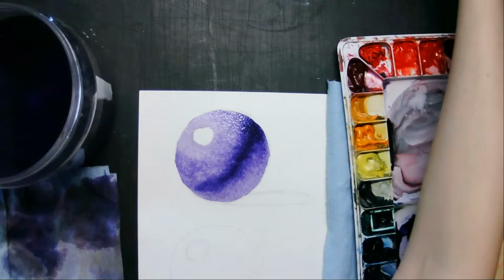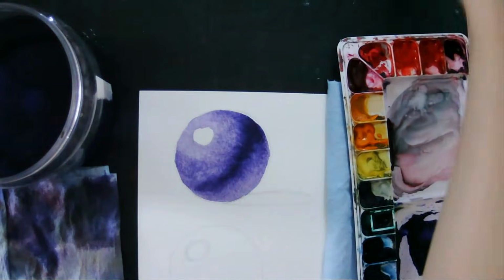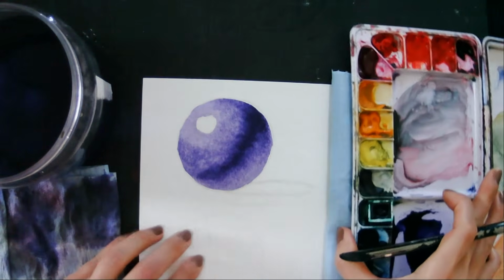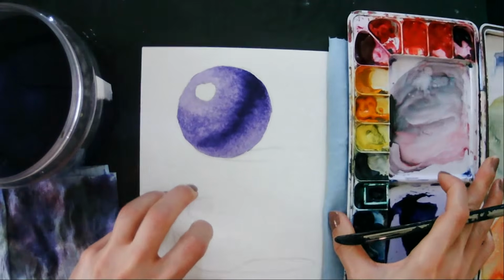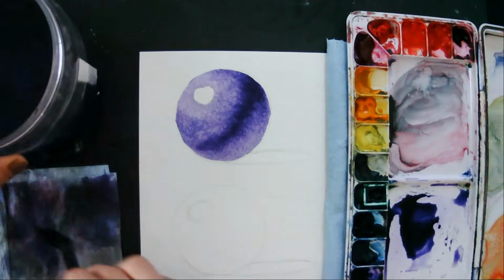And I think this light is casting a little bit too much of a glare on my painting. So I'm just going to turn it off.